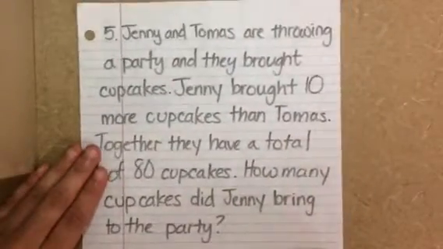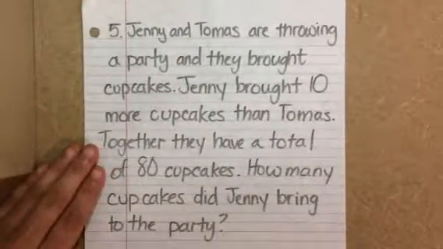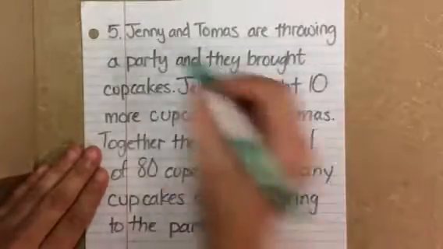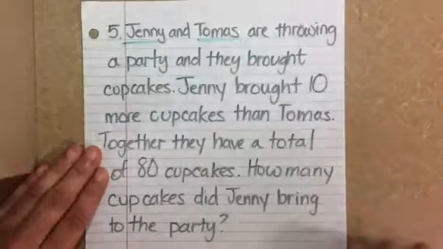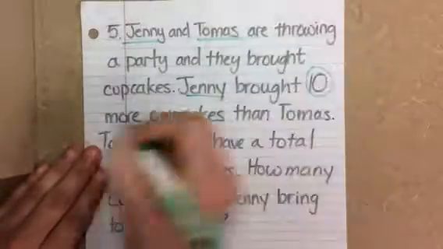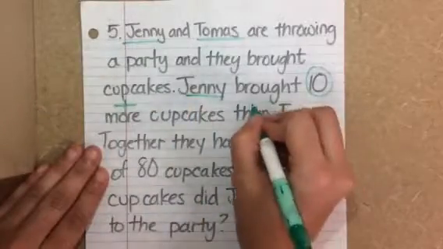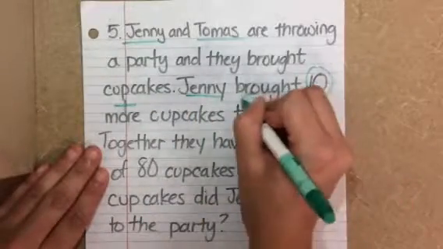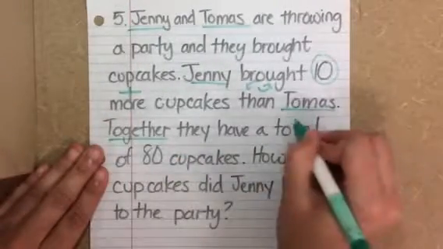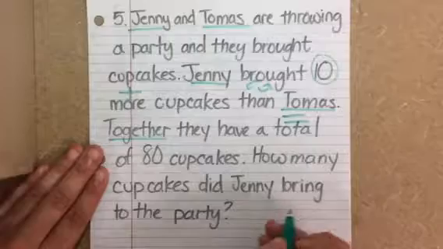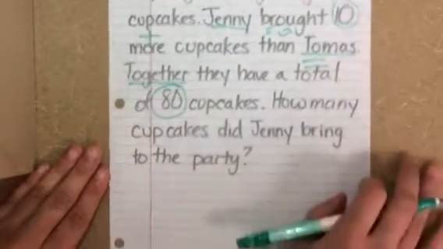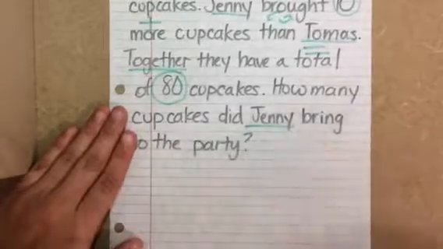This one. Jenny and Thomas are throwing a party and they brought cupcakes. Jenny and Thomas are important. Jenny brought 10 more cupcakes than Thomas. Then is a turnaround word. Together, they have a total, that means equals in math, of 80 cupcakes. How many cupcakes did Jenny bring?